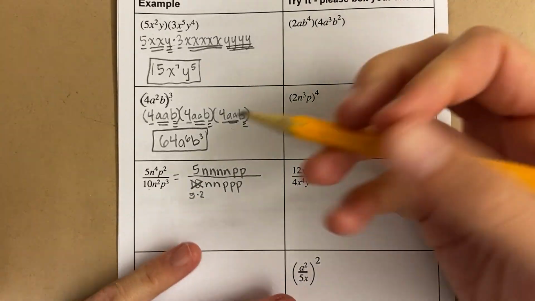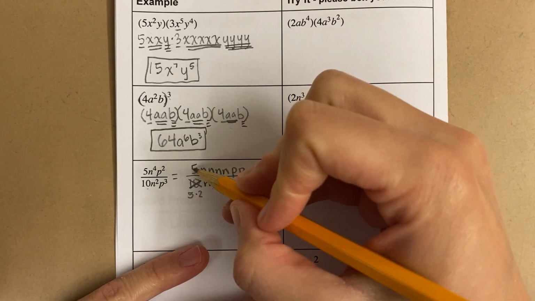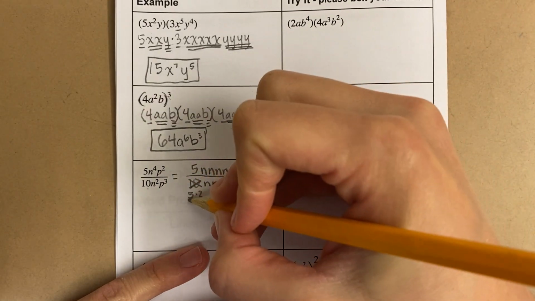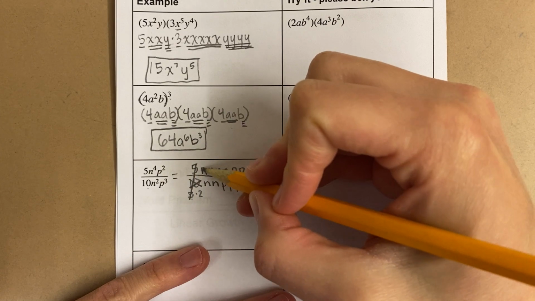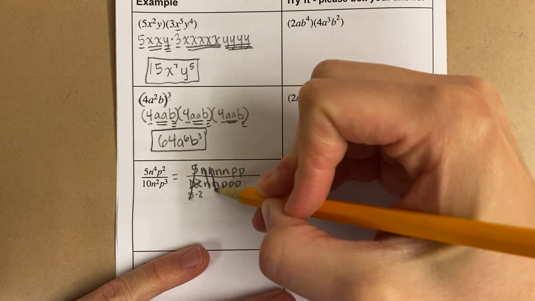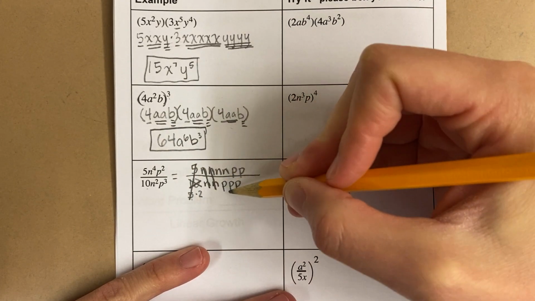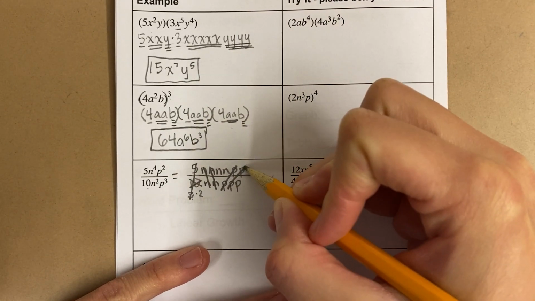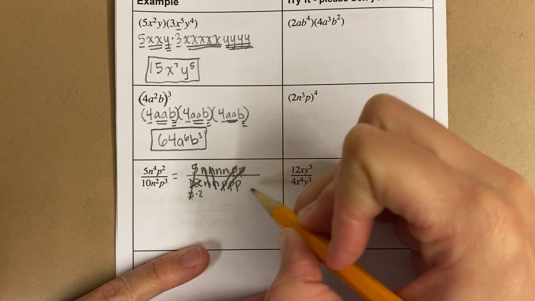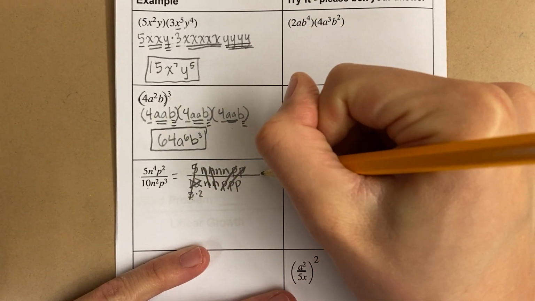Now, the thing about fractions is, if I have something on the top and the bottom, like 5 divided by 5, that just equals 1. We don't have to write that. This is n divided by n, that equals 1. This is n divided by n, that equals 1. Here, I can't cross off another n because I don't have one on the bottom, but I can cross off a p and another p. I can't cross off another p, even though I have one on the bottom, because I don't have another one on the top. So let's see what's left.